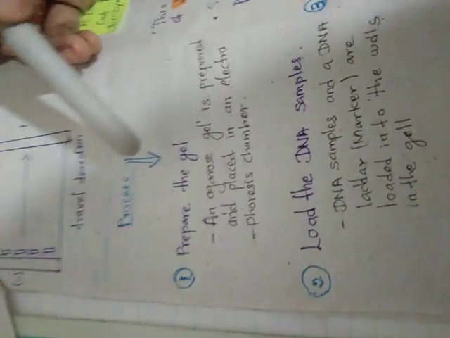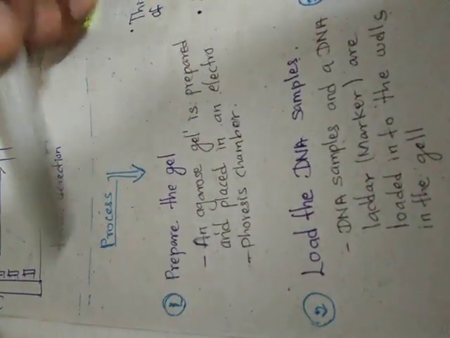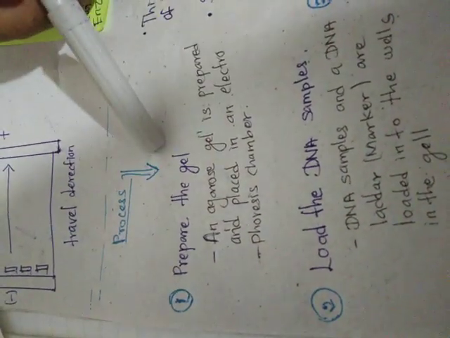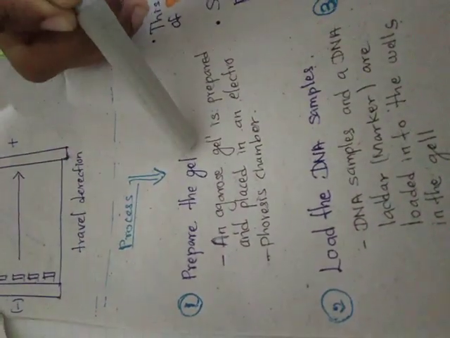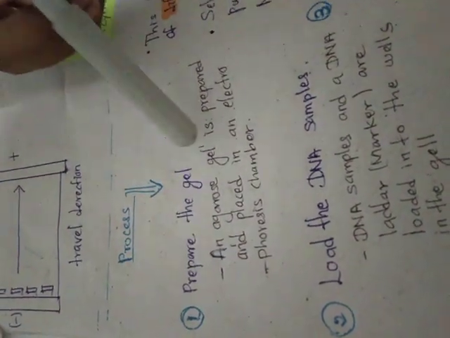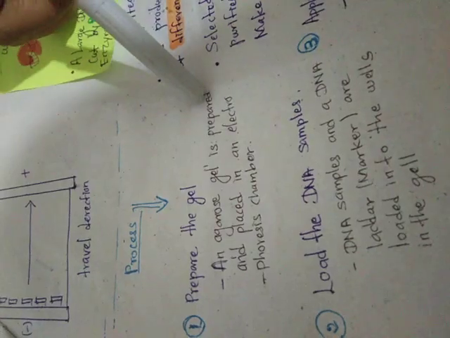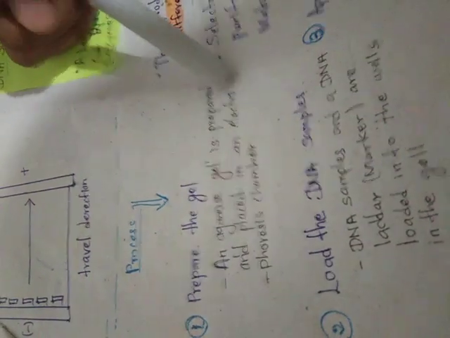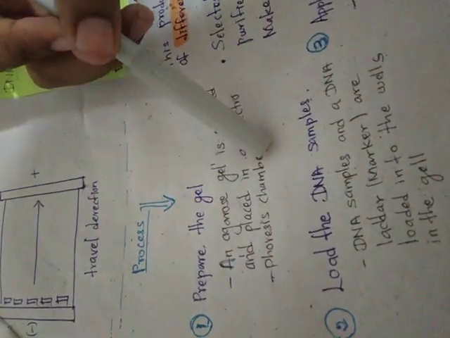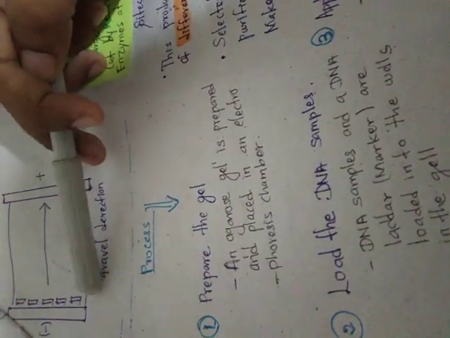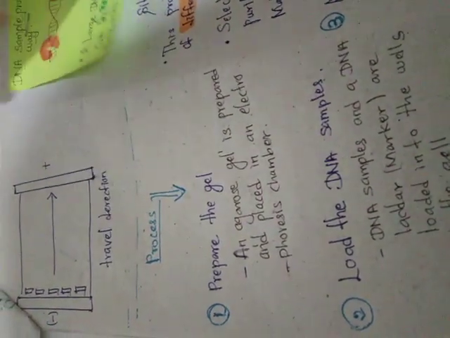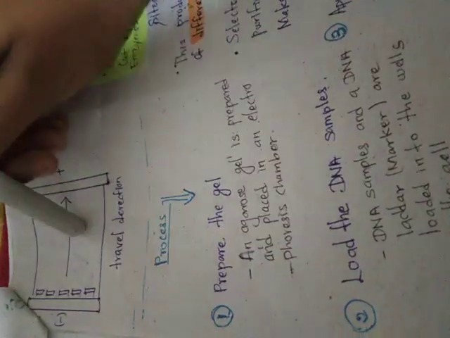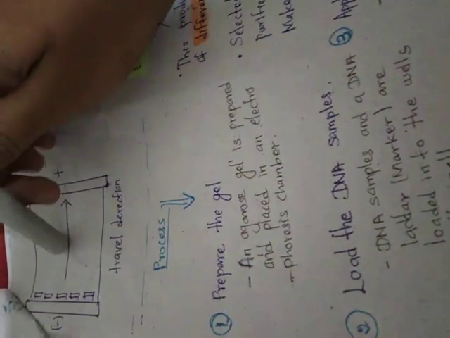So we have to move on with the process. The first process is to prepare the gel. What is the gel? That is the agarose gel. An agarose gel is prepared and placed in the electrophoresis chamber. This is the electrophoresis chamber. So we have to put the agarose gel within this.